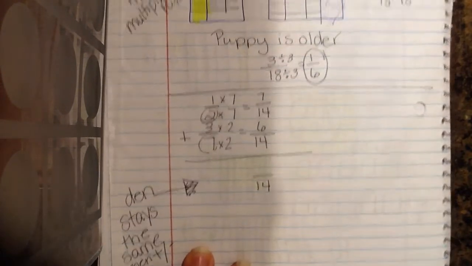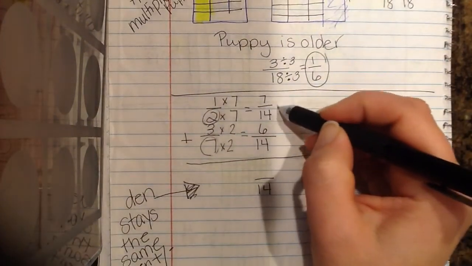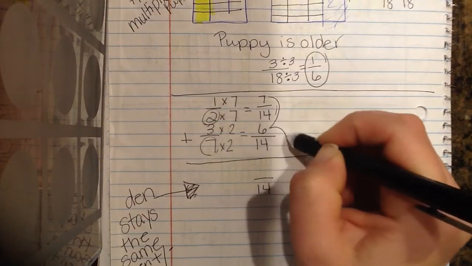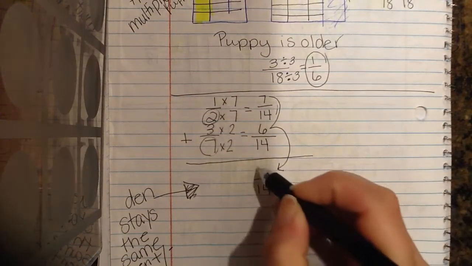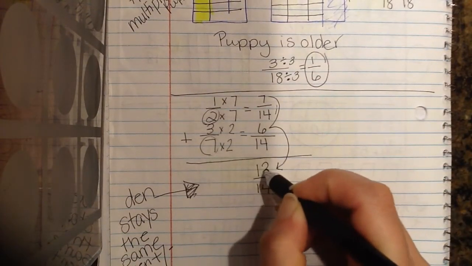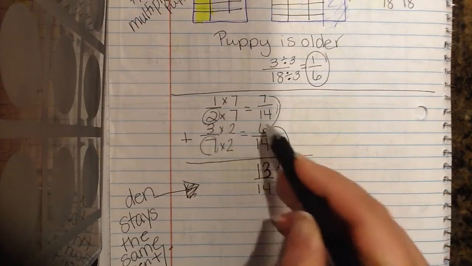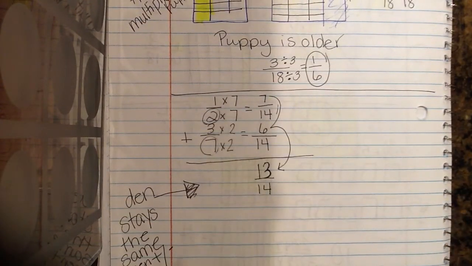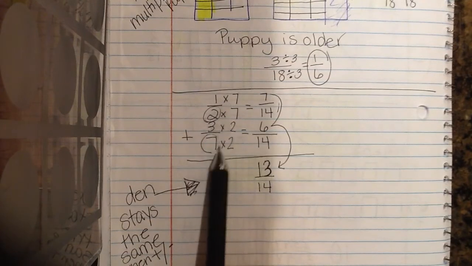So all I have to do is 7 plus 6, which gives me 13. So what did I do? I found a new common denominator by multiplying the other one.